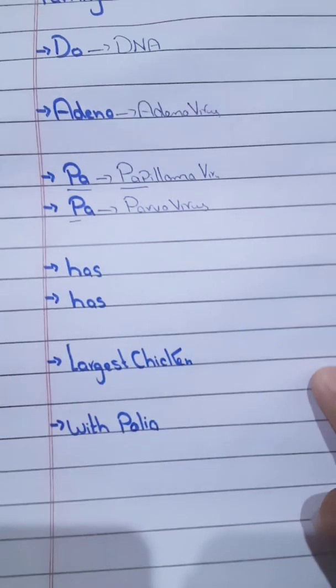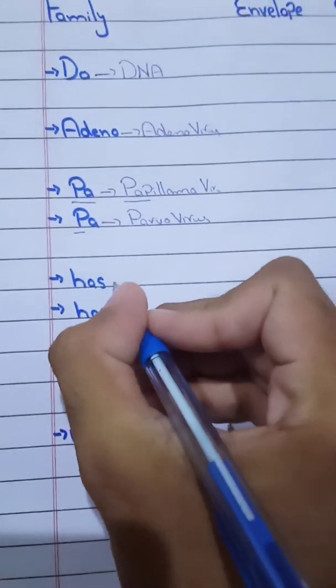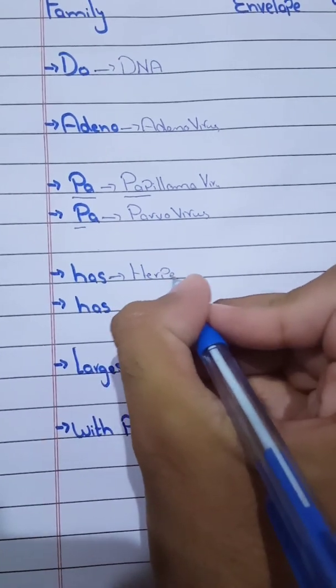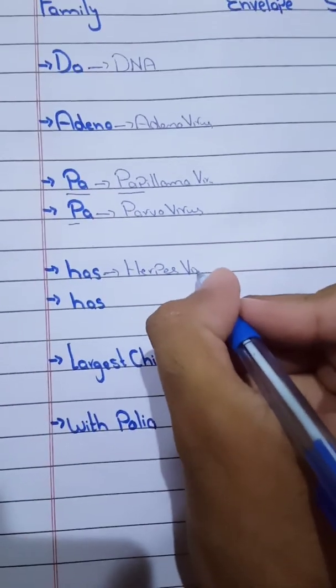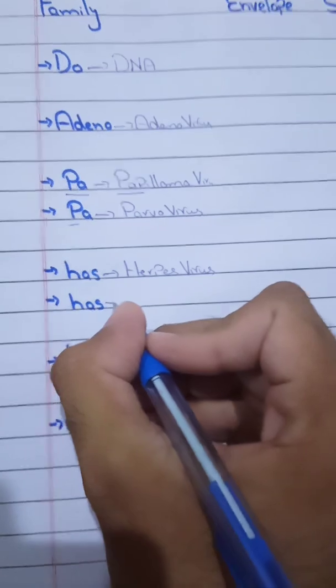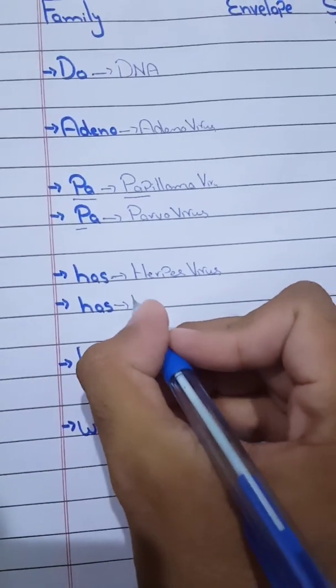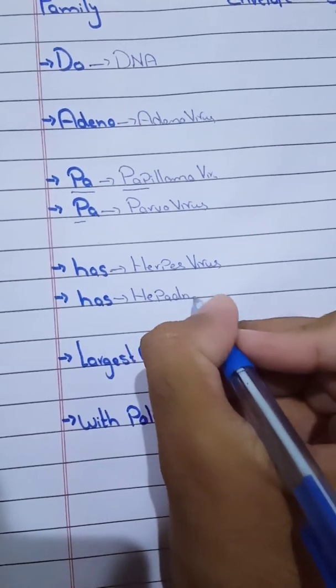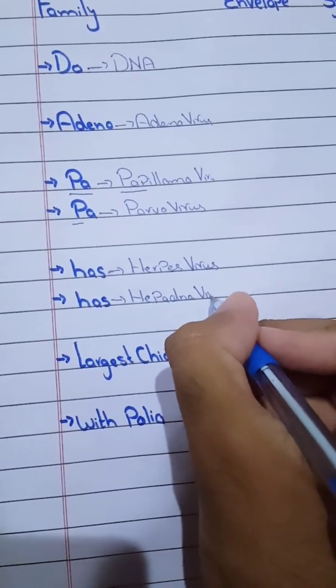The next is from the has, you will remember herpes virus, the herpes viruses family. From the next you will remember hepadna virus family.